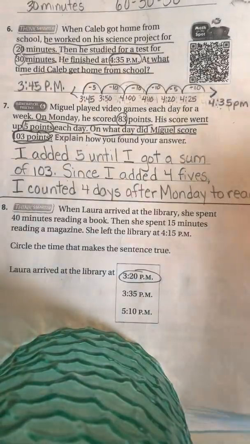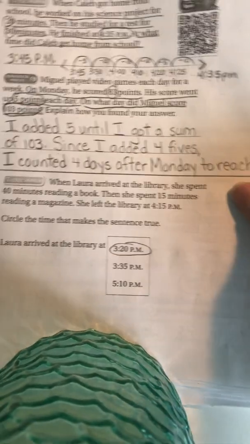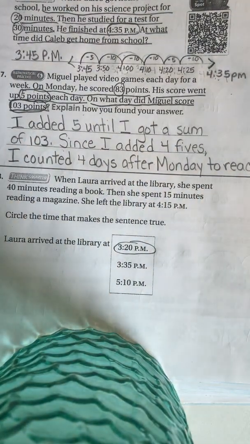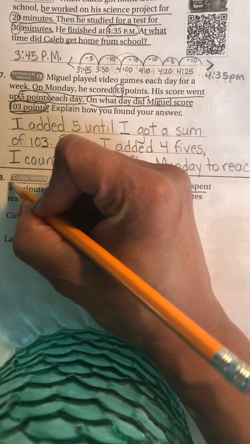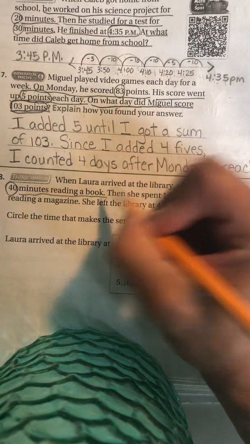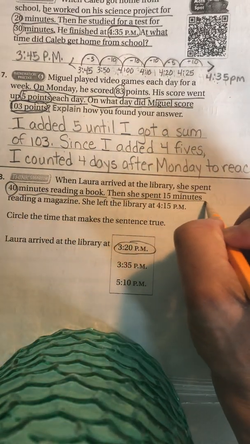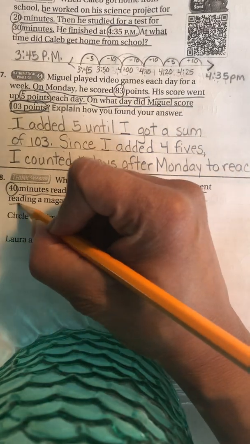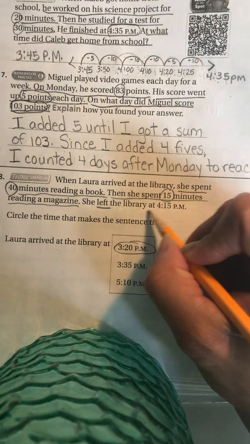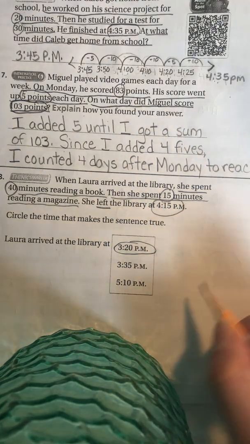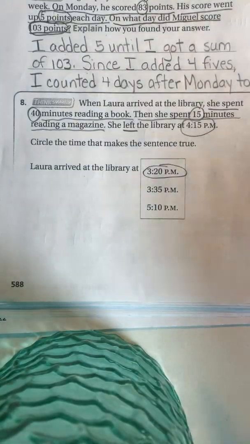But what else could I have done, obviously, to show you that 3:20 was the answer? I can use the strategy of making a number line. So please go back. She spent 40 minutes reading a book. Then she spent 15 minutes reading a magazine. She left the library at 4:15. So 4:15 is my ending time.